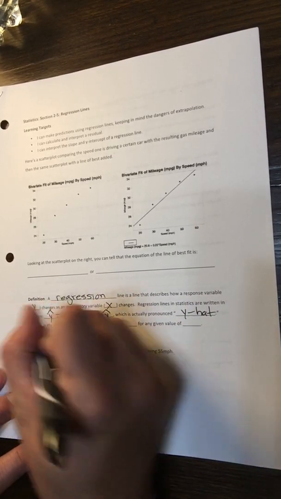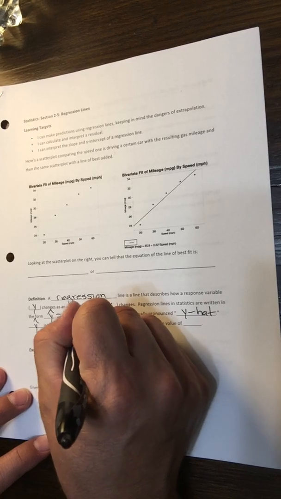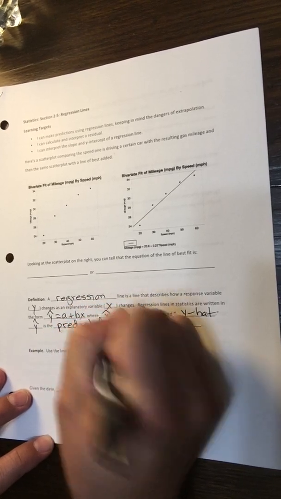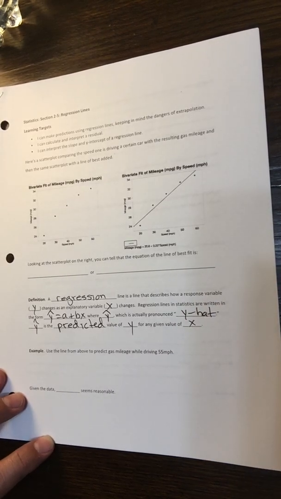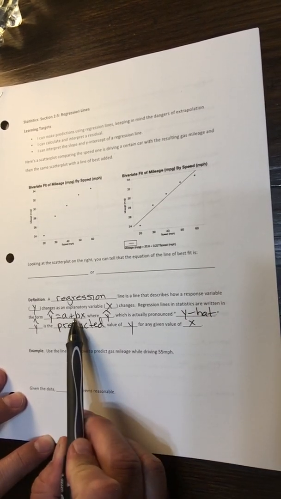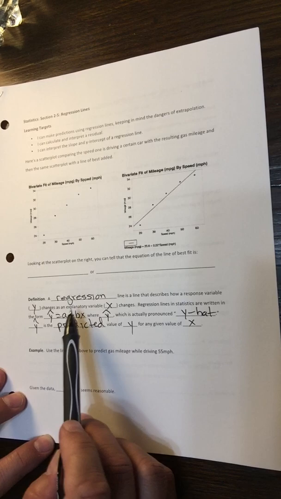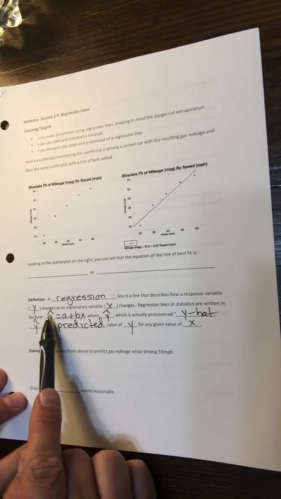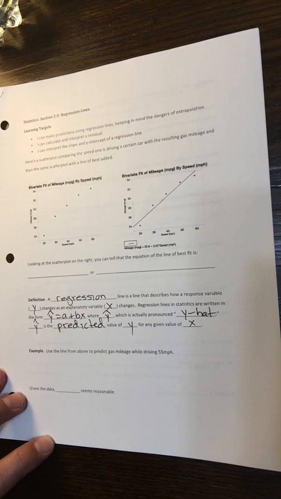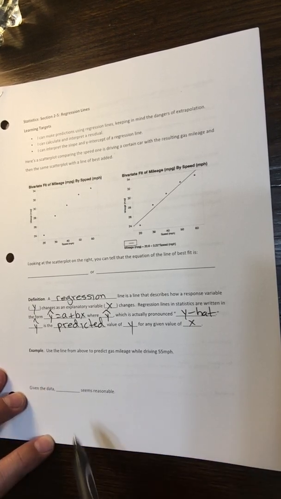Y hat now is the predicted value. It's a predicted value of y for any given value of x. If I have an equation, it's a linear equation, if I have an equation of a line, I put something in for x, multiply it by a slope and add something, I'm going to get a predicted value for y. Okay, let's go back up here.